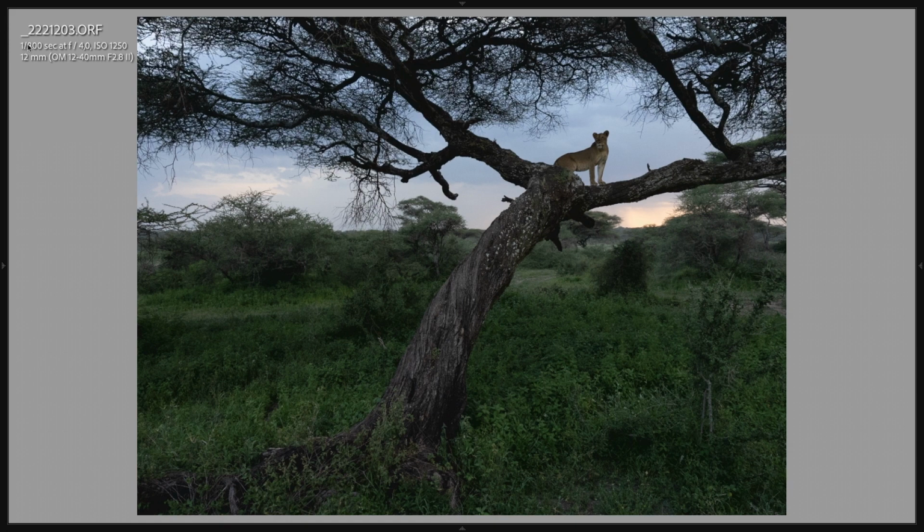And then lastly, my shutter speed of 1/800. So this will freeze any moment in which she starts yawning or she turns her head or stretches, because that won't be fast and rapid movement.